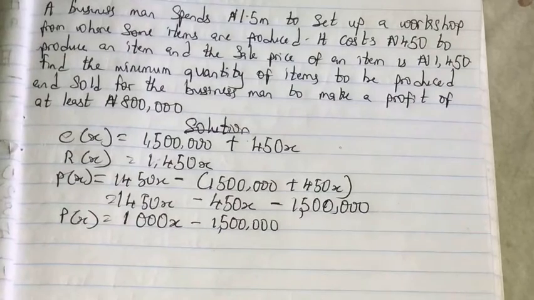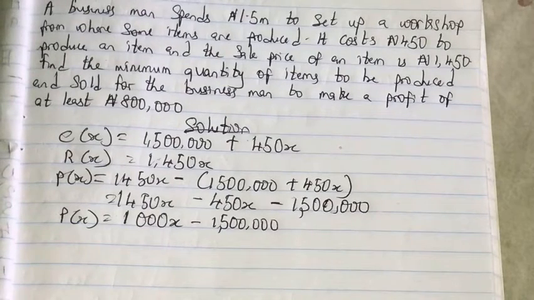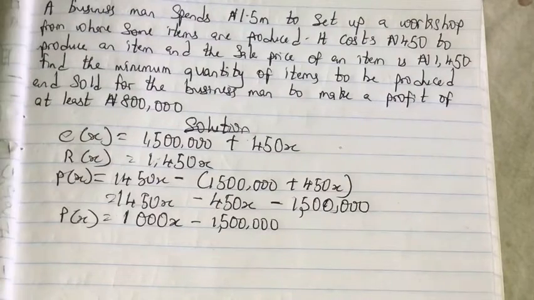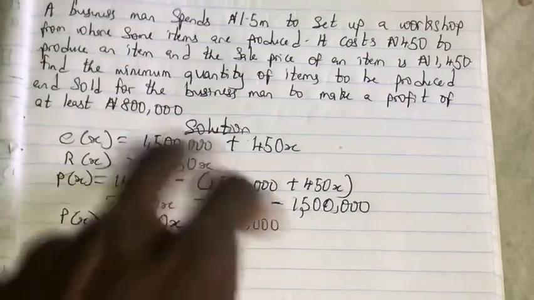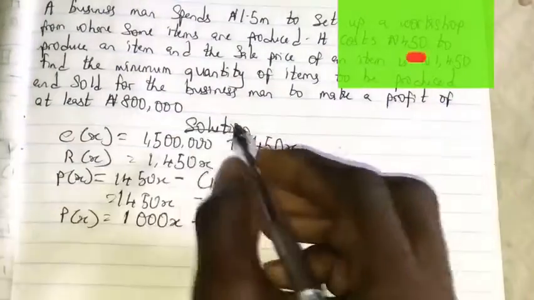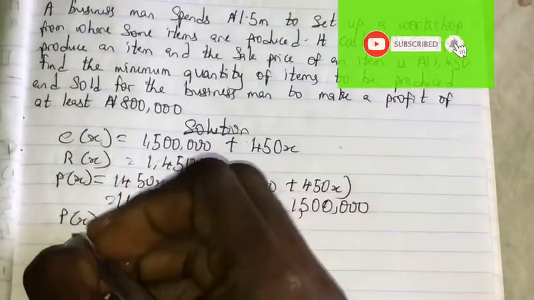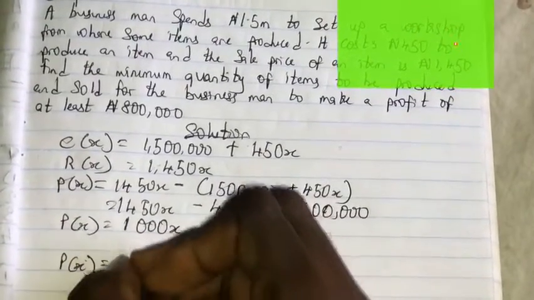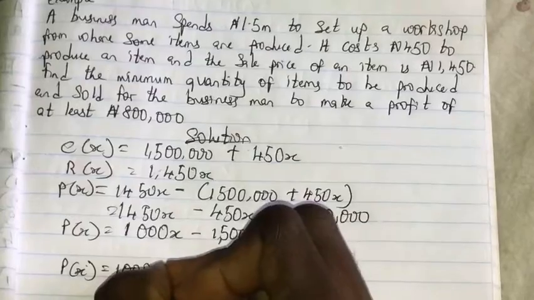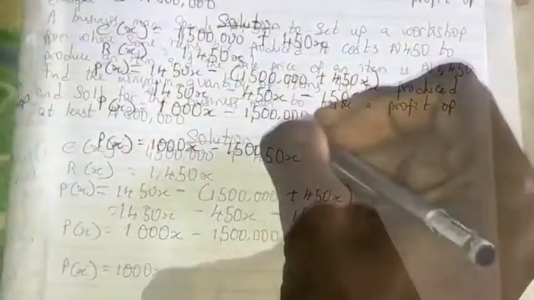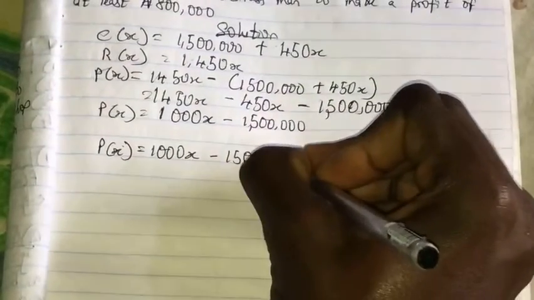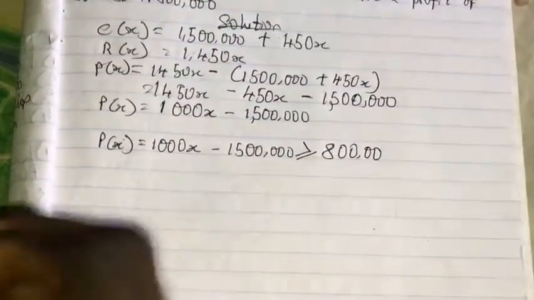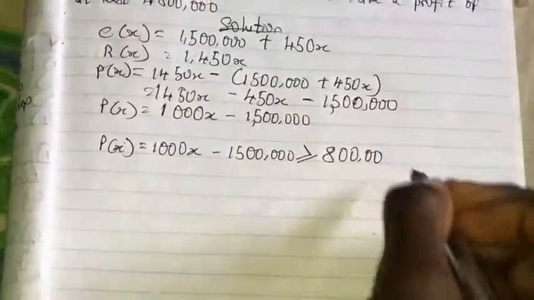So the next on the list is we have to determine the minimum quantity of items to be produced and sold for the businessman to make a profit of at least 800,000 naira. So at least, there must not be less than this. So our profit here will be 1,000x minus 1.5 million. So it must be greater than or equal to 800,000 naira. Therefore, you collect like terms here.